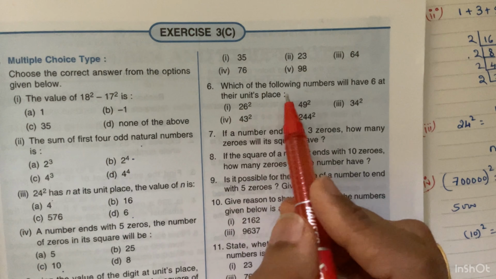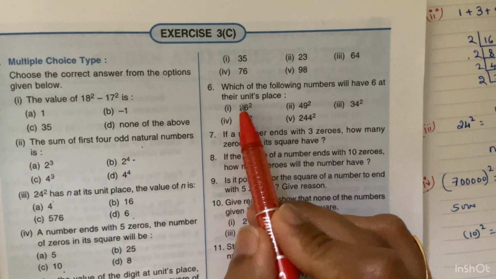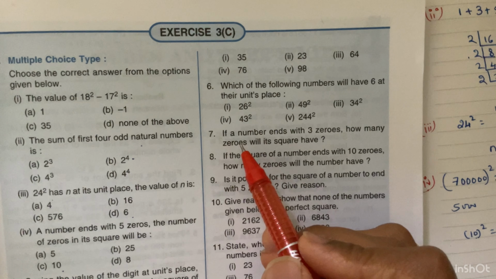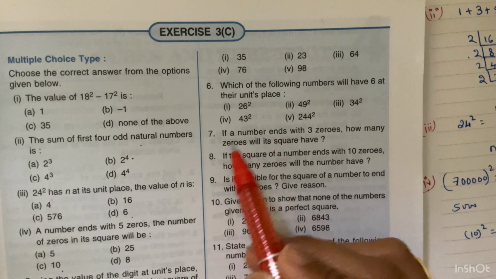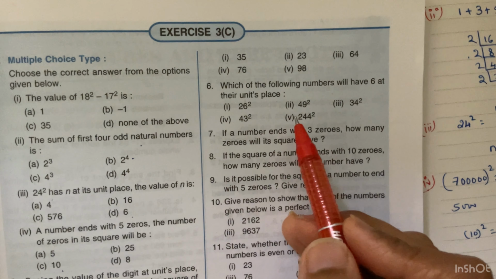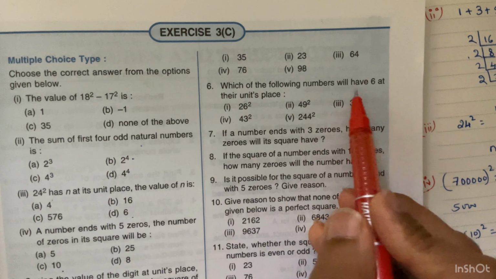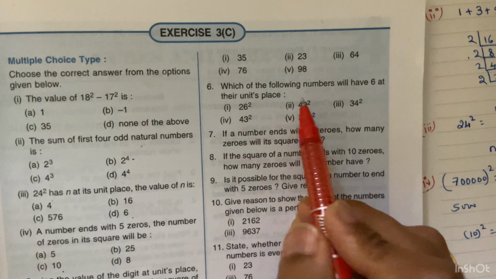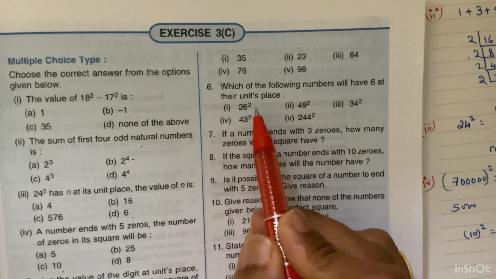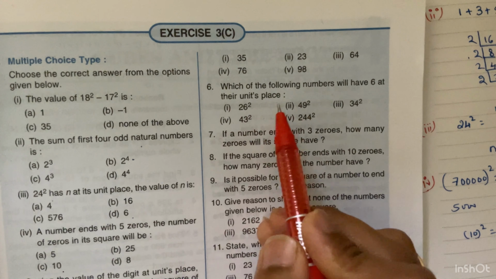Question number 6. Which of the following numbers will have 6 at their units place? See, in question number 5, what we checked was which number does not have a 6 at its units place. But here we are checking which will have a 6 at units place. Now see here 6 6 is 36. It means this square ends with a 6.